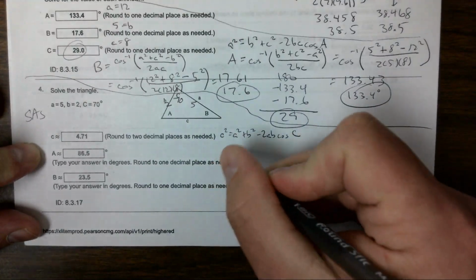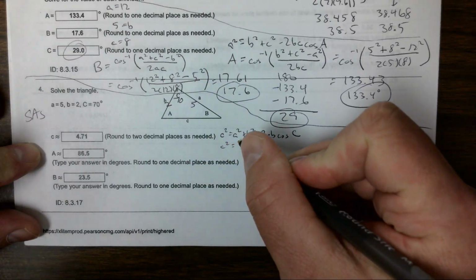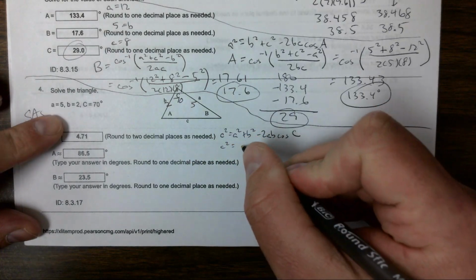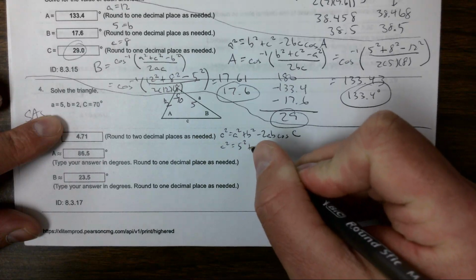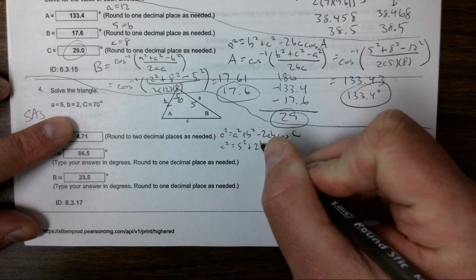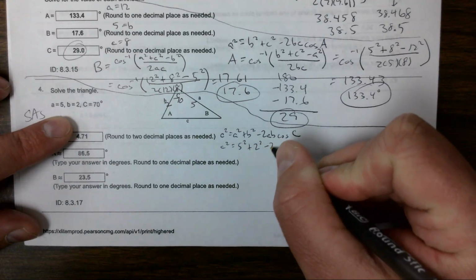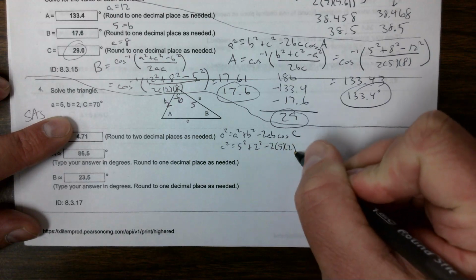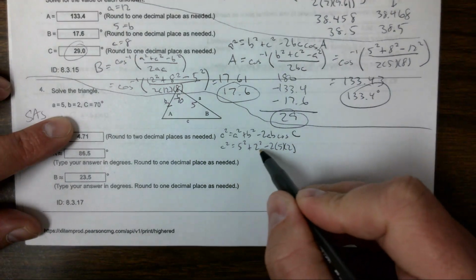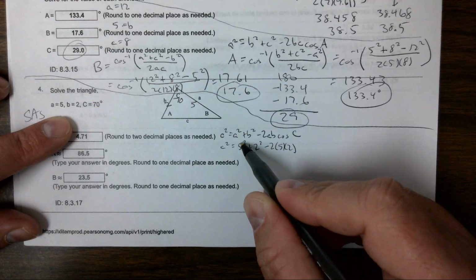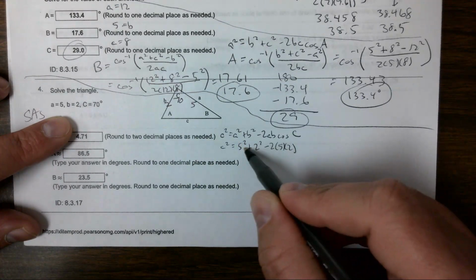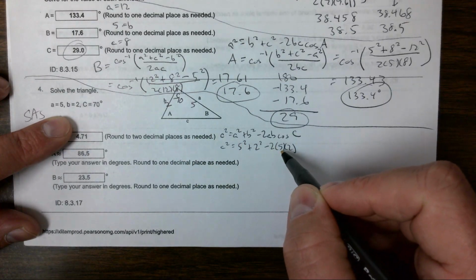A was 5, so 5 squared plus B was 2, so 2 squared minus 2 times 5 times 2. All those numbers with the A's and the B's are on the same side of the equals.